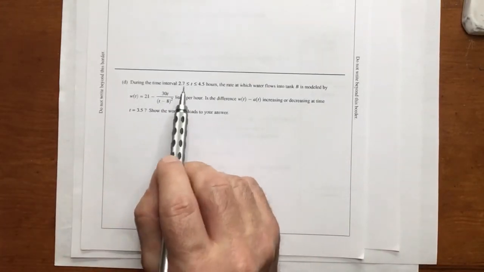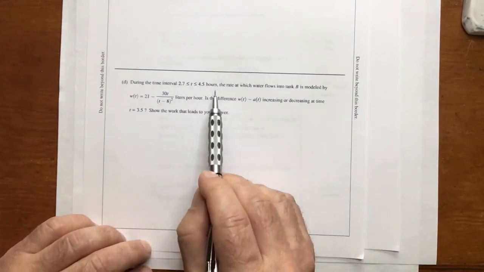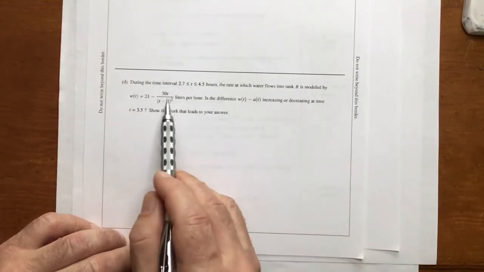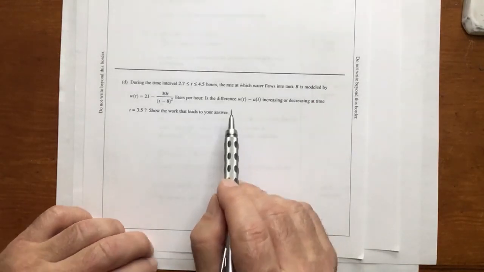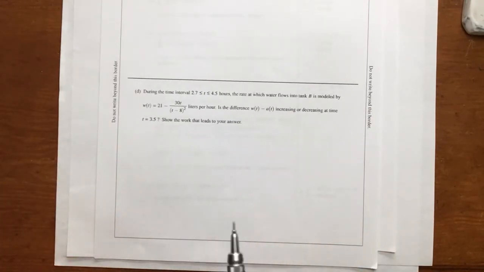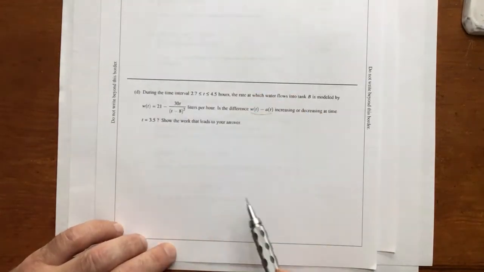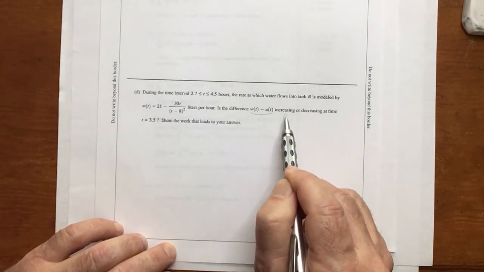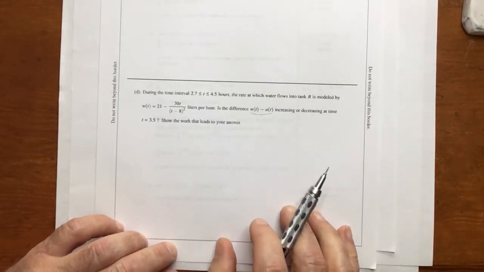Okay, now for a later time. So after that intersection, from 2.7 to 4.5 hours, they give you the actual function now. So B is modeled by this function, and then they ask, is the difference in the rate at which the water is coming in increasing or decreasing? So think about this. This is simply a function right here, this function minus the function we had for A. And you're being asked, is this function increasing or sloping up, or is it decreasing or sloping down? This is a simple derivative problem.